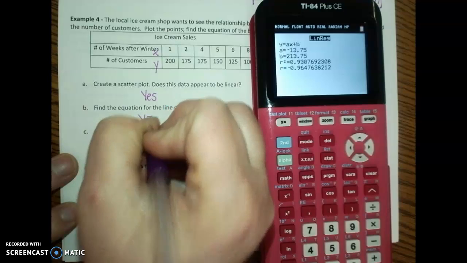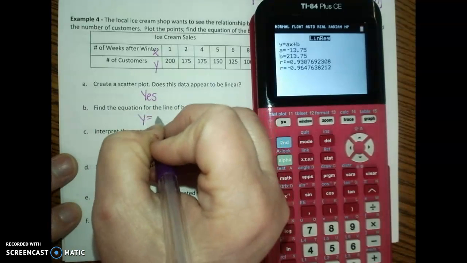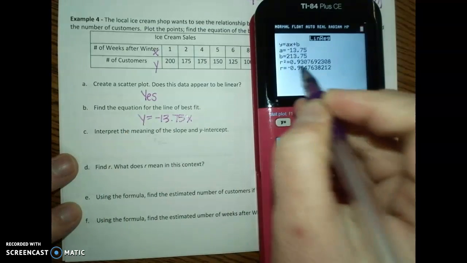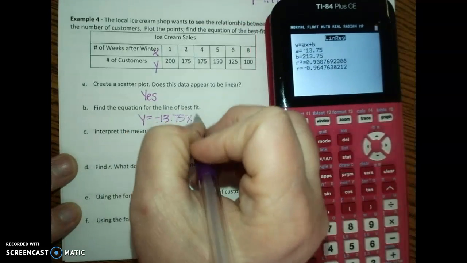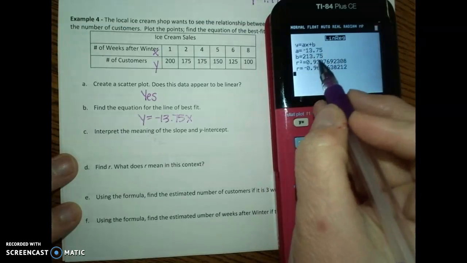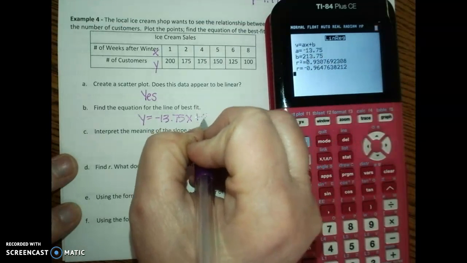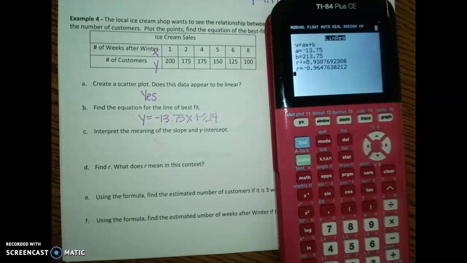So we get y equals, the a is negative 13.75 x, and b is a positive number. I'm going to go ahead and just round this up to a whole number, 213.75. I'm just going to say plus 214. So there's my equation for the line of best fit.